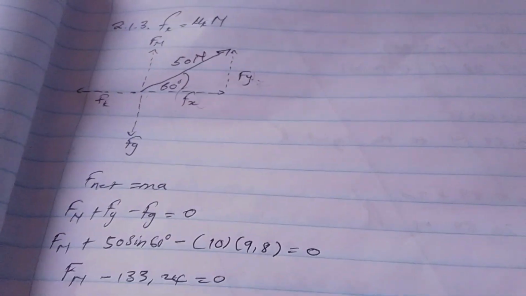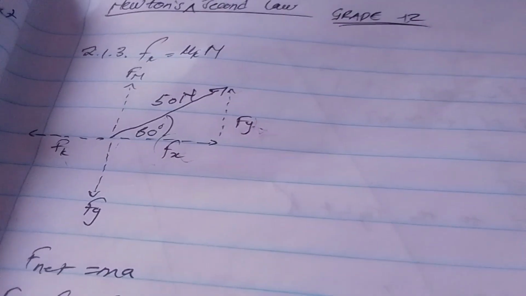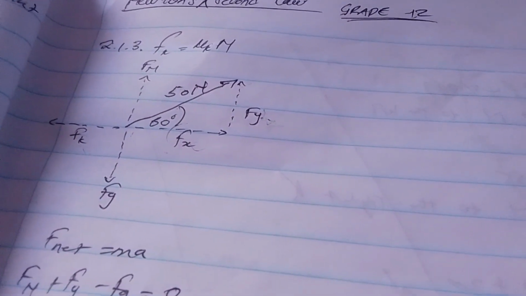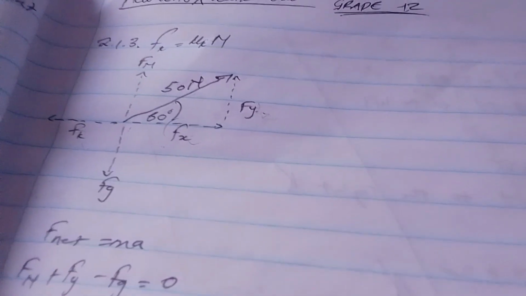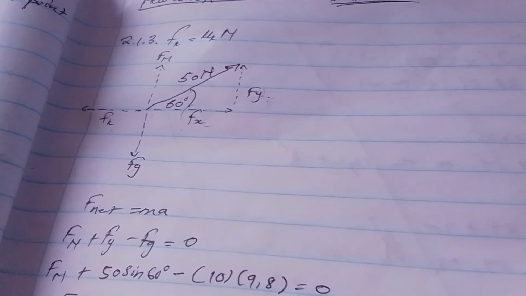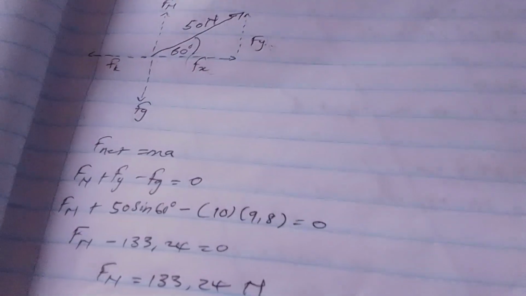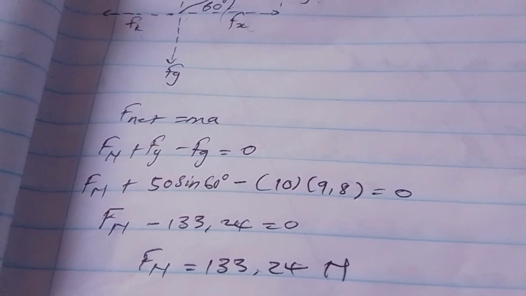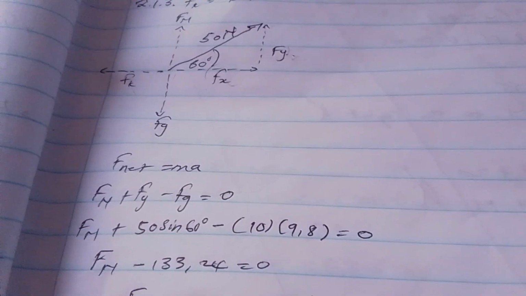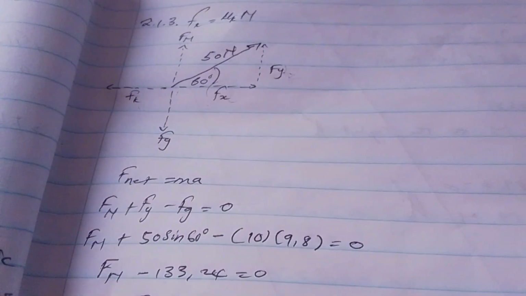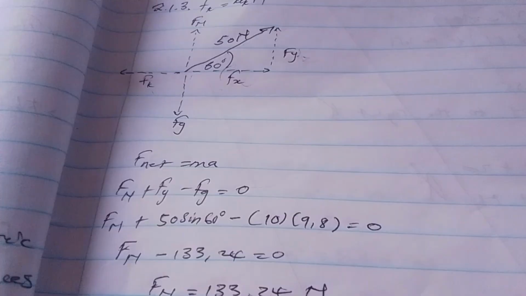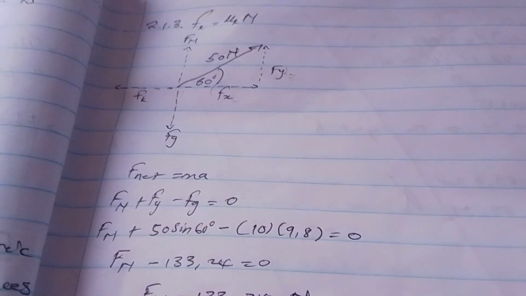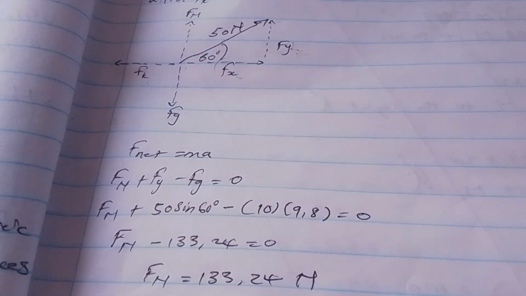We don't know the normal force, we don't know the frictional force, and we don't know the coefficient of friction. So what do we do? Let's use the formula F net is equal to ma. It is said that she's pulling the suitcase at a constant velocity, which means our acceleration is 0.